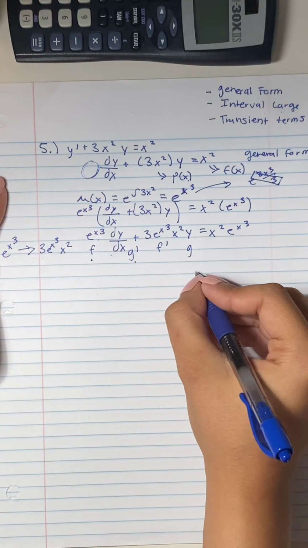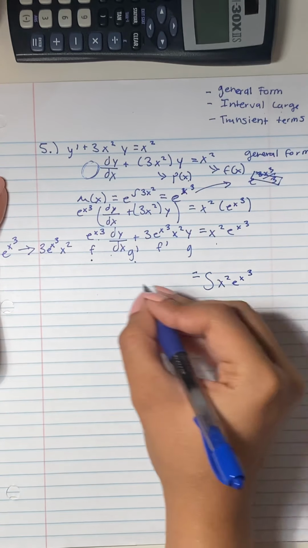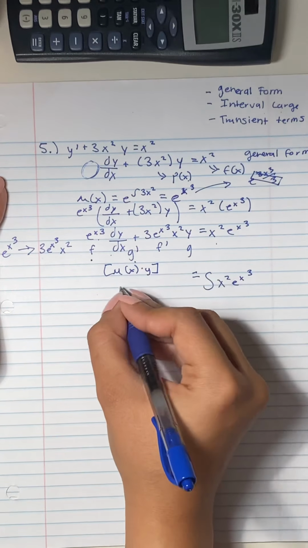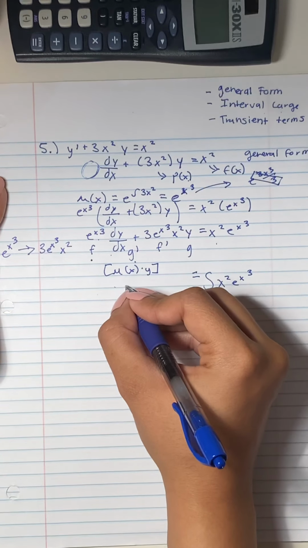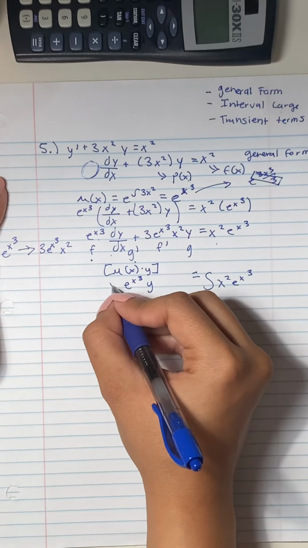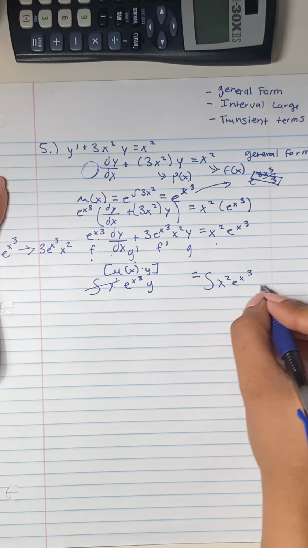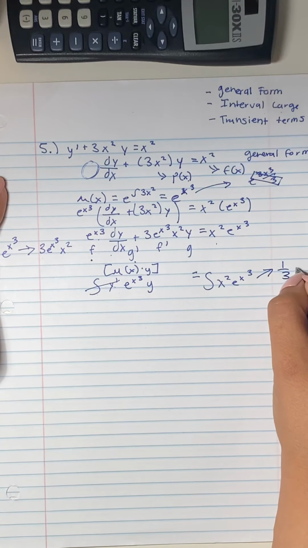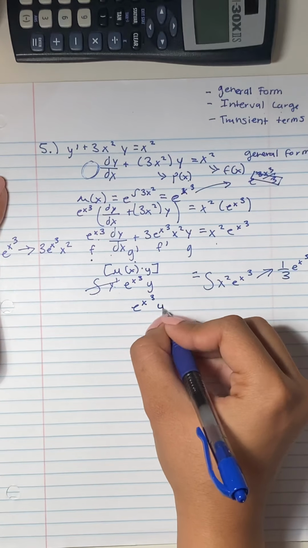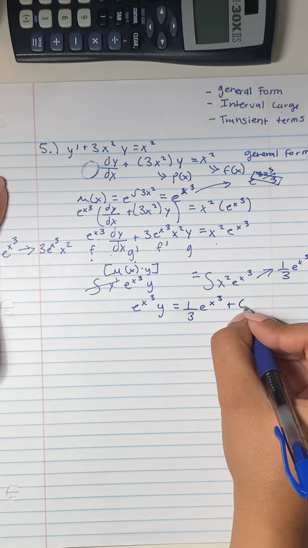So once that's there, we're now going to take the integral of the right-hand side, and we're going to grab our mu of x times our y and bring it down. And we don't need to find the integral for this one, and I'll tell you why. Because once we bring out the y prime and take the integral, those are already canceled out. So once we take the integral for this, you should get 1/3 e to the x to the third power plus c. So we have our e to the x to the third power y equals 1/3 e to the x to the third power plus c.